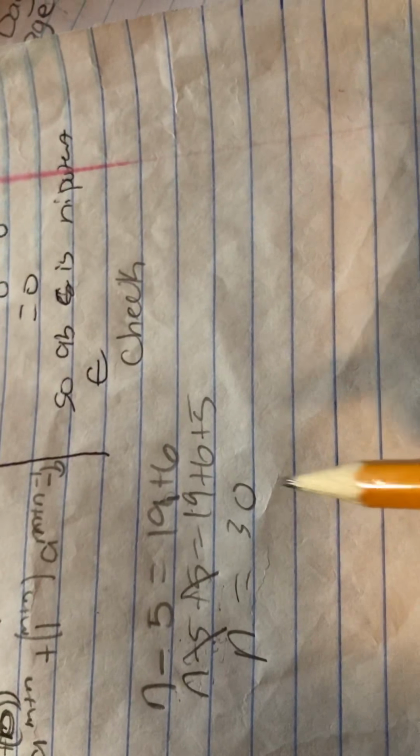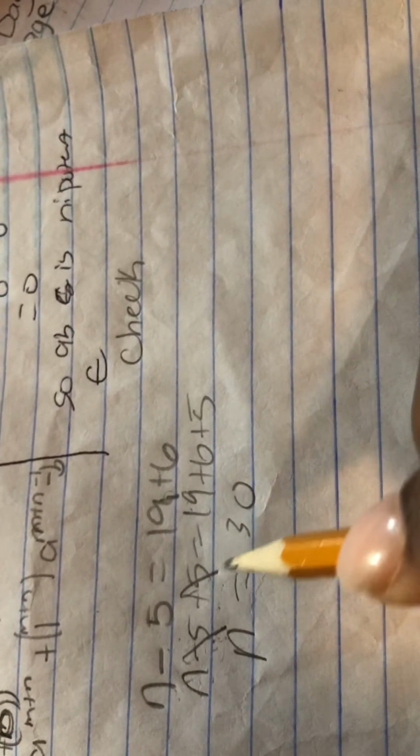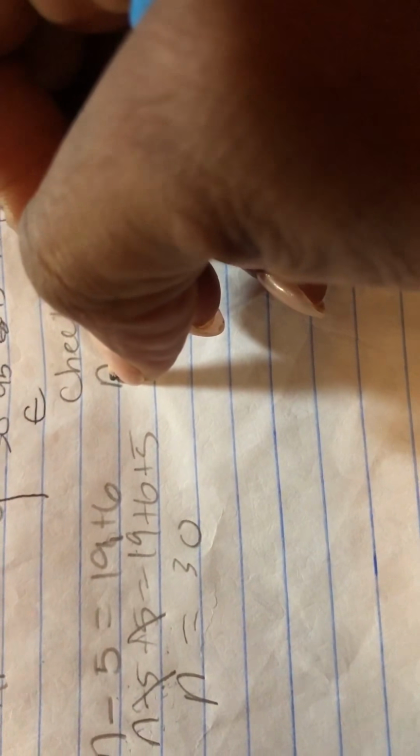The way we do that is we check. Mari knows what this is. When you check, we said that n is equal to 30. So we're going to see if that is true. So we're going to use our original equation, n minus 5 equals 19 plus 6. But instead of having n, we're going to write 30. So when we rewrite the equation, we put 30 in there instead of n. So it's 30 minus 5 is equal to 19 plus 6.